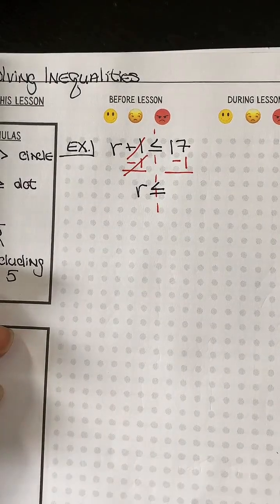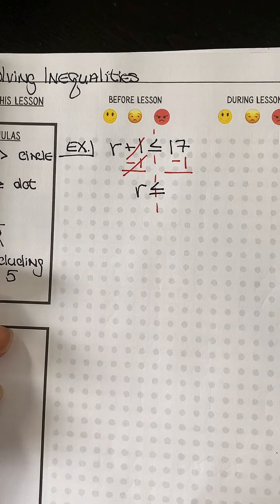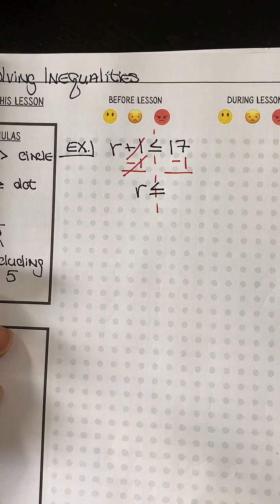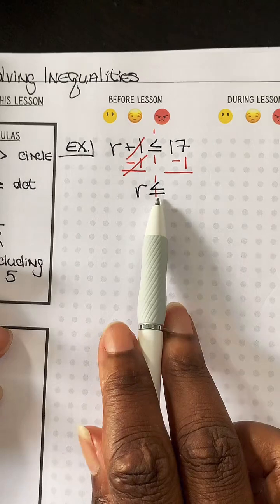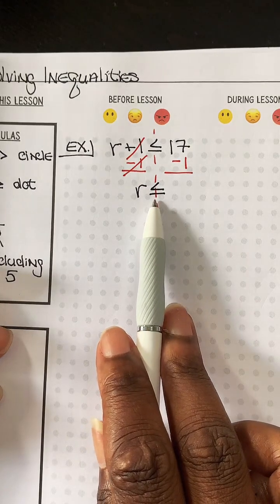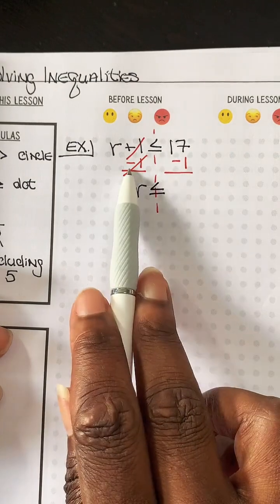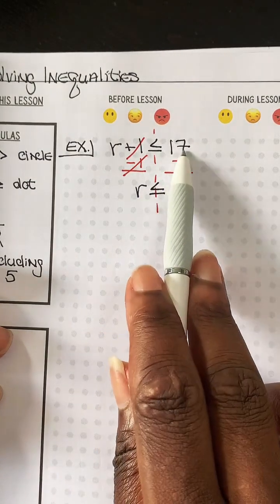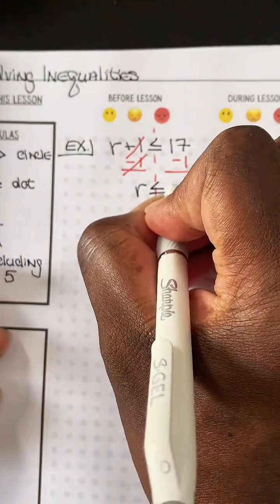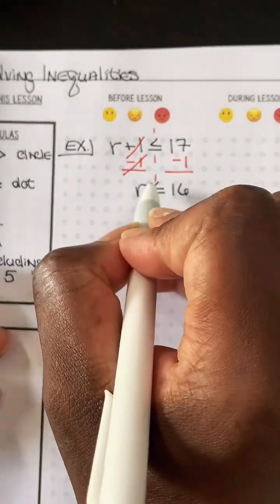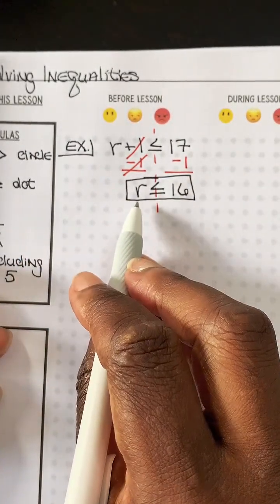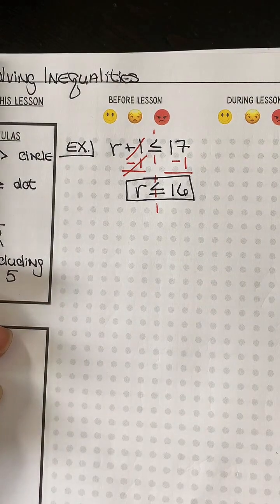So you're probably saying, hey, Audrey, there was something about flipping those inequalities. When does that happen? That only happens when you multiply or divide by a negative number. That's when your inequality sign flips. When I'm subtracting, it doesn't flip. Only when you're multiplying and dividing. So now 17 minus 1 gives me 16. And that's when you know to stop: when R, or whatever your variable is, is by itself on one side.